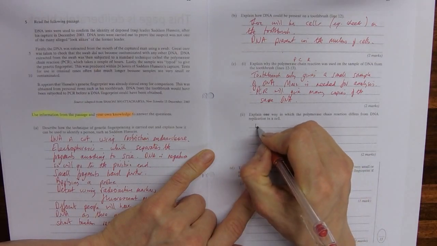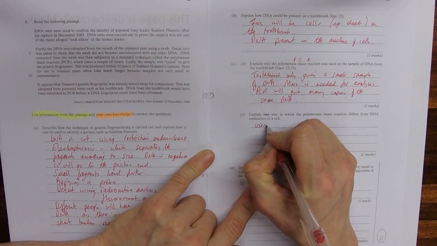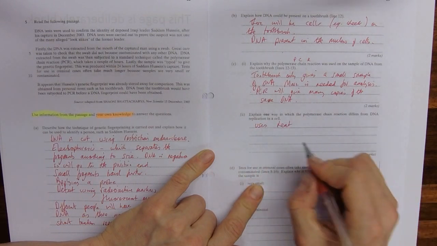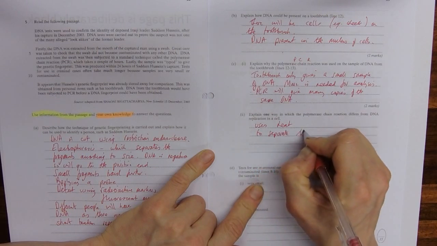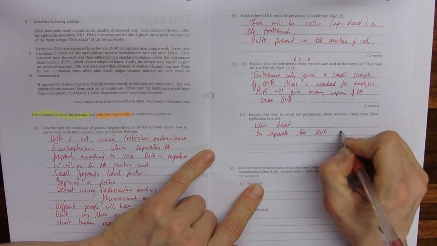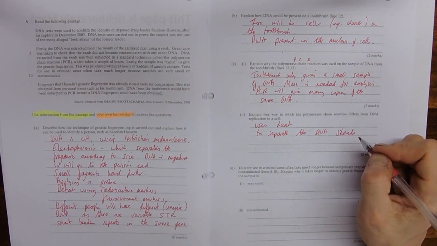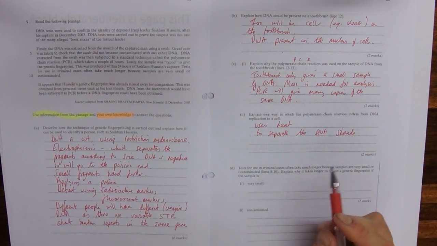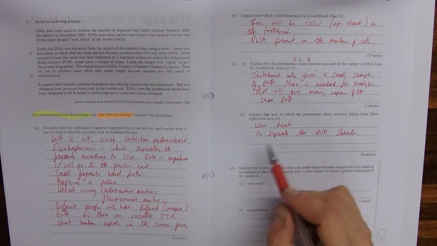So, and we're doing this from the PCR point of view, it uses heat to separate the DNA strands. Now you could also add things like, they use a primer in PCR to initiate the replication, whereas primers aren't used. But there's a nice obvious one.